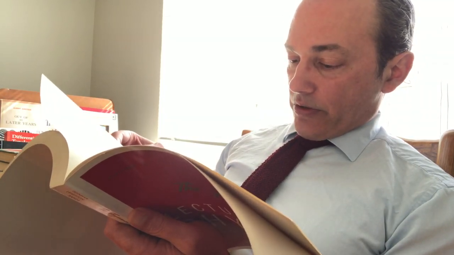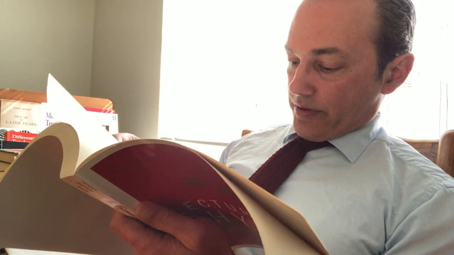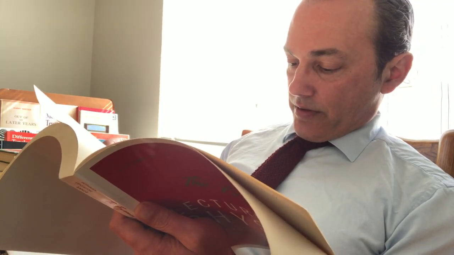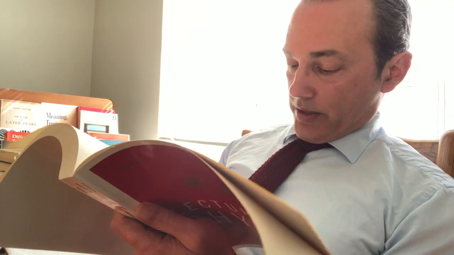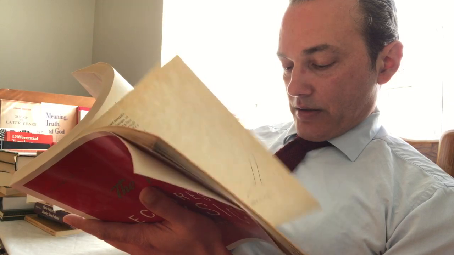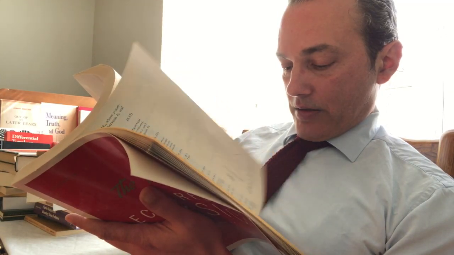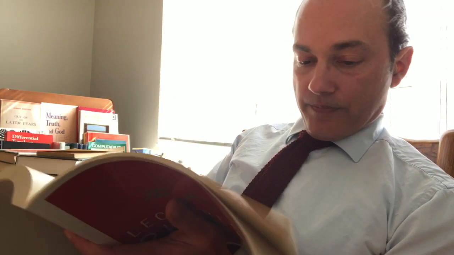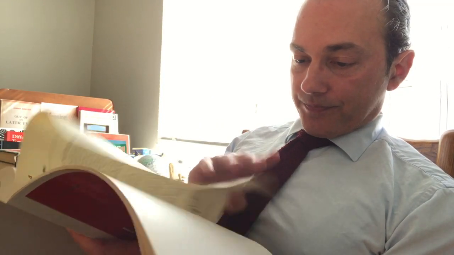Filtering atoms with a Stern-Gerlach apparatus. Spin 1. All right. Filtering atoms with the Stern-Gerlach apparatus.